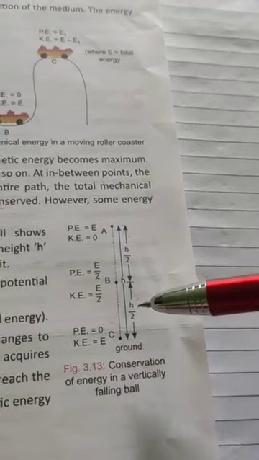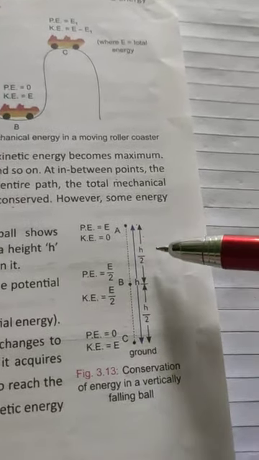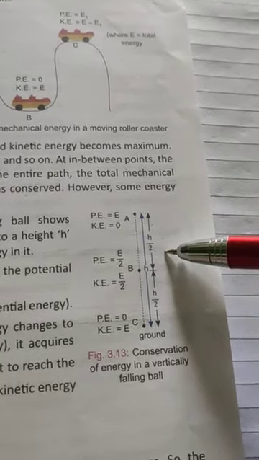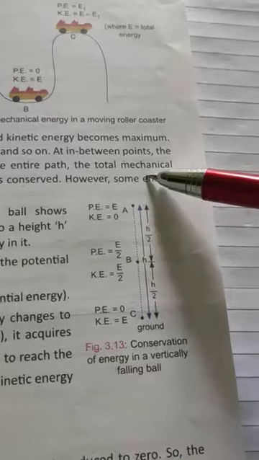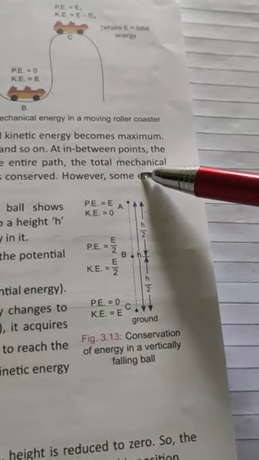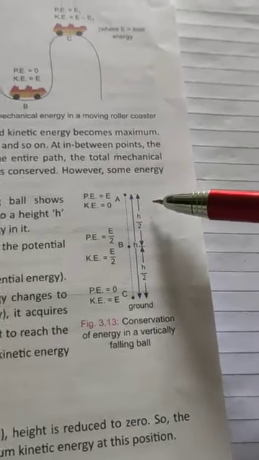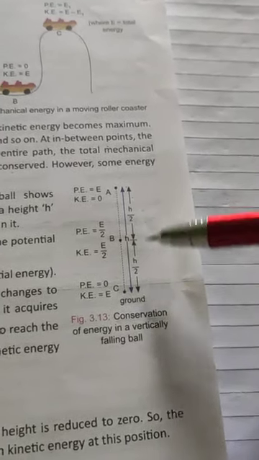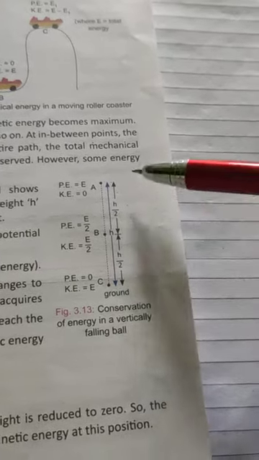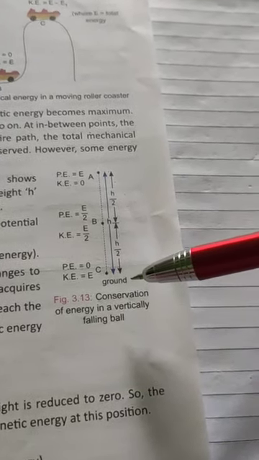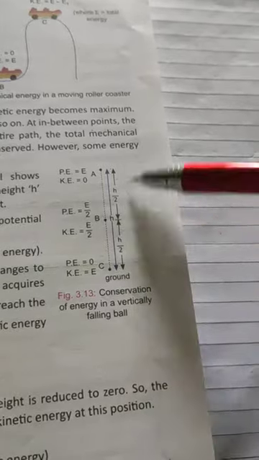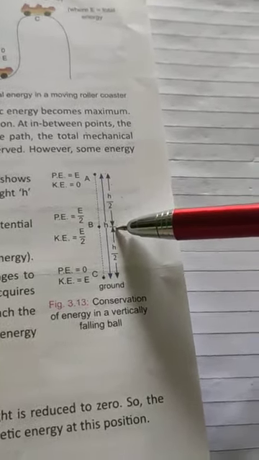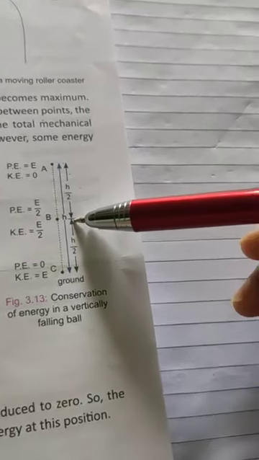Initially at point A, the total energy of the ball is equal to the potential energy, and kinetic energy is 0. This means at point A, total energy equals P plus KE, equal to maximum potential energy. When the ball falls from the height h, its potential energy changes to kinetic energy. If the ball falls to point B, half the way, meaning h by 2, it acquires both kinetic and potential energy.